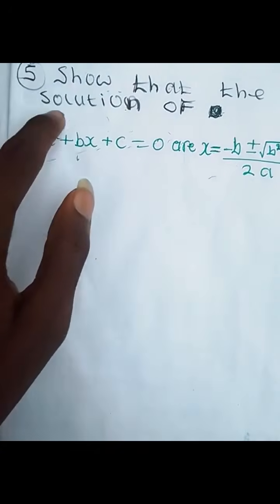So if you remember how I solved the first questions, the way I was applying completing the square method, if you understood, then this will be a walkover for you. In fact, by just knowing that, you can pause the video and try to solve for x using this expression. You land at this formula here. Right? So without any further ado, let's quickly solve this question.